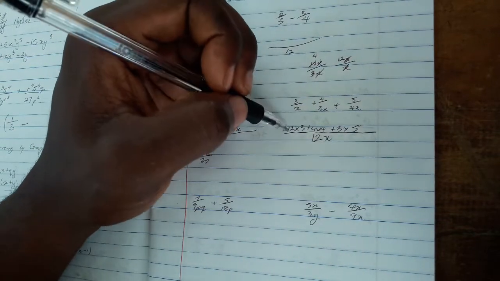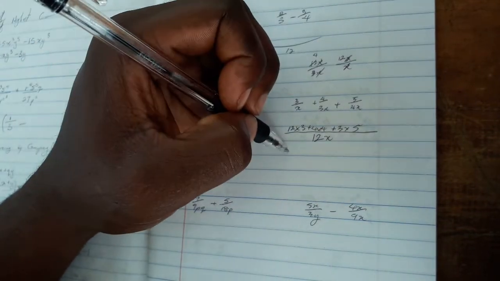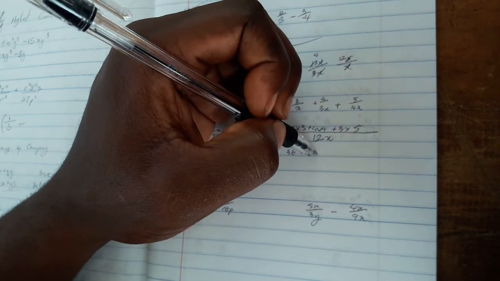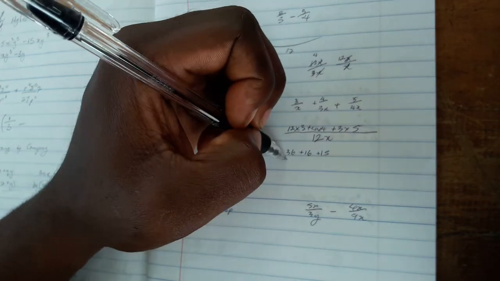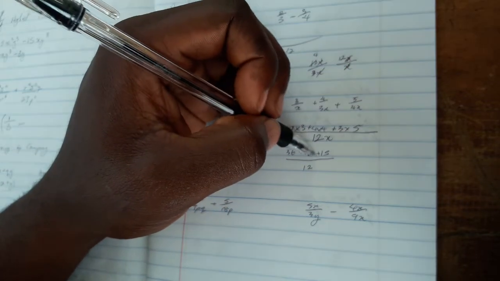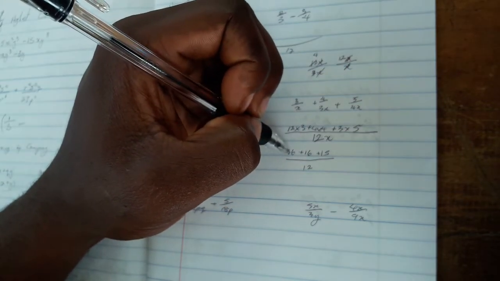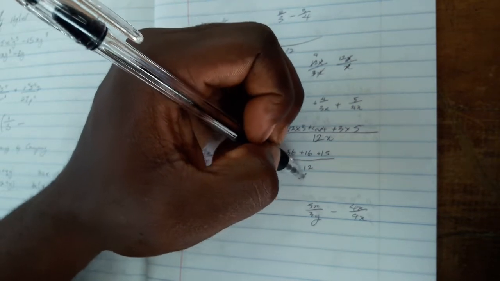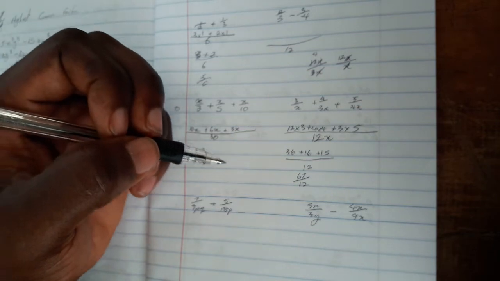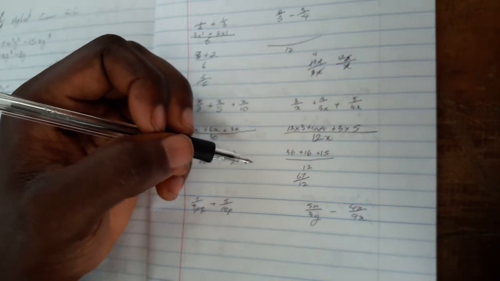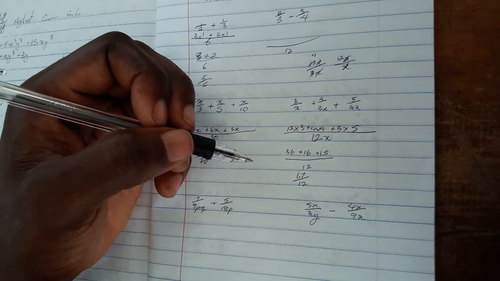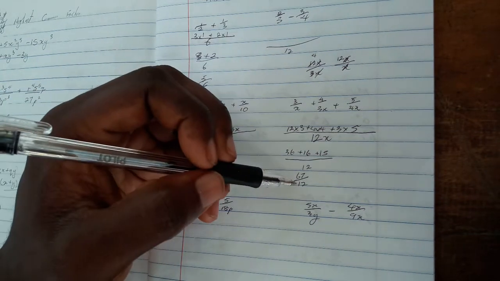So this is 3 times 12 is 36, plus 16, plus 15, divided by 12x. This is 31 plus 36. The answer is 67 over 12x. And that's your answer. Well, that's not necessarily your answer. You'll have to break that down. You have to put that into a mixed fraction. So how do you do that?